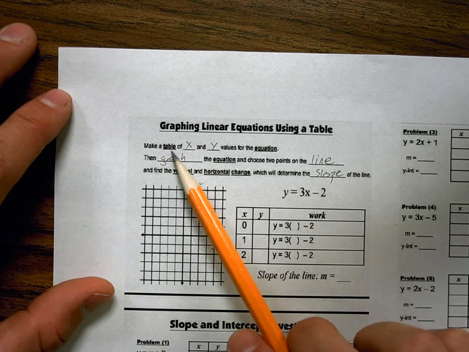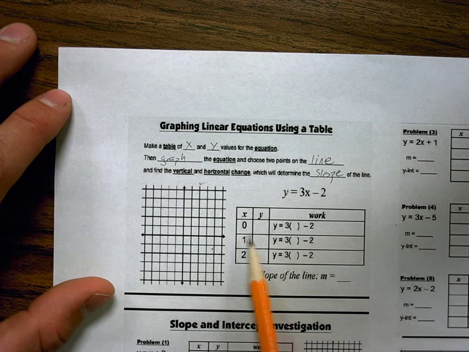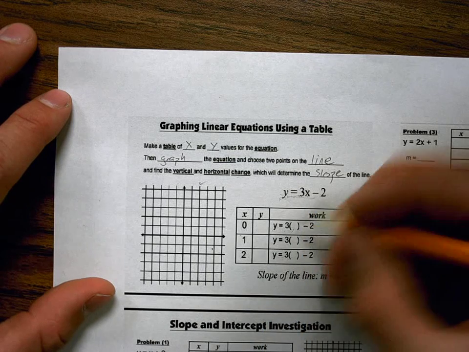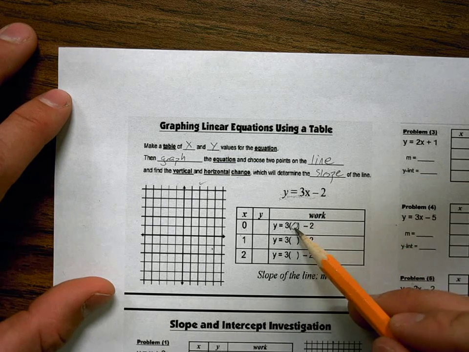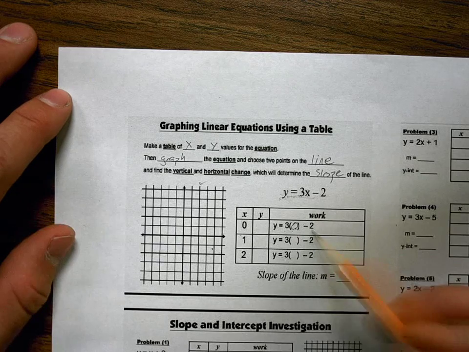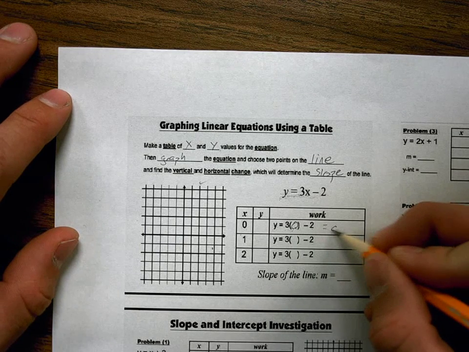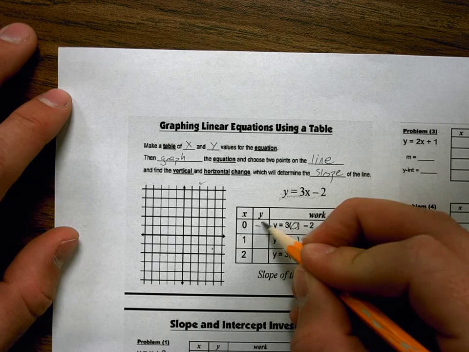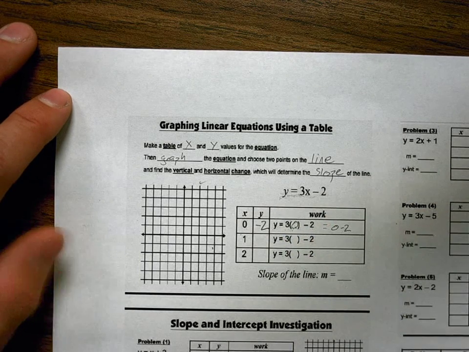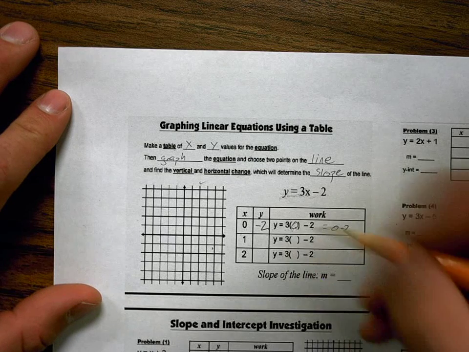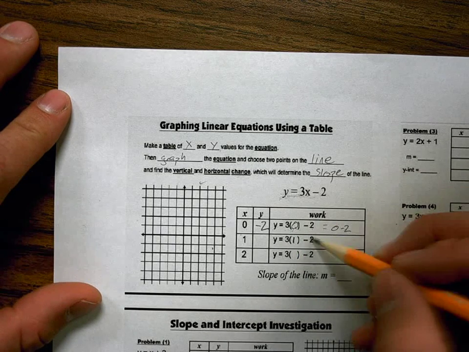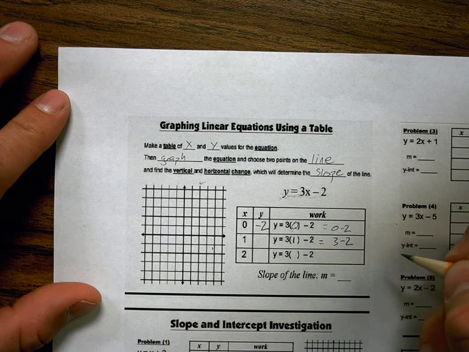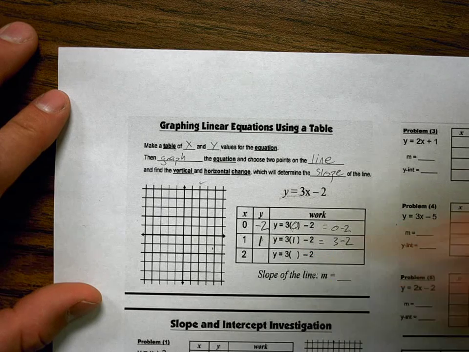So step 1, make a table of x, y values. So if I plug 0 in for x, here's the equation. If I plug 0 in for x, I get 3 times 0 minus 2. 0 minus 2, which is just negative 2. Okay, next I plug in 1. 3 times 1 minus 2, which is just 3 minus 2, which comes out to 1.